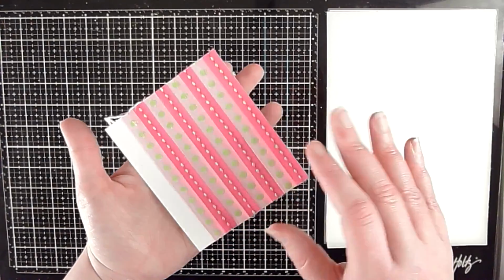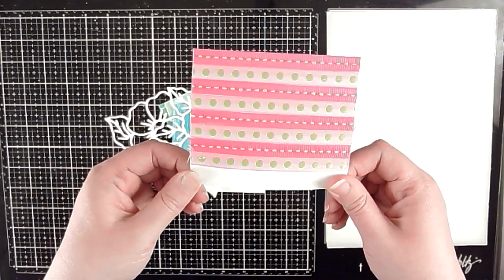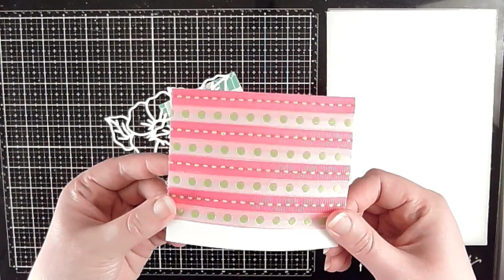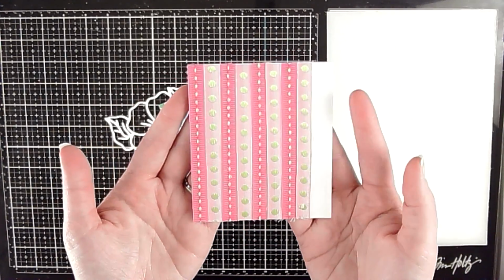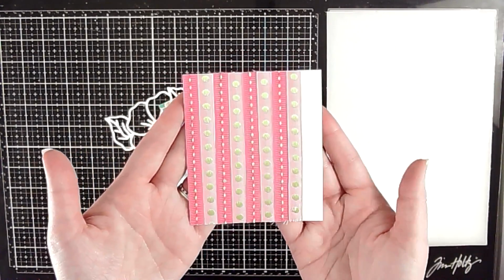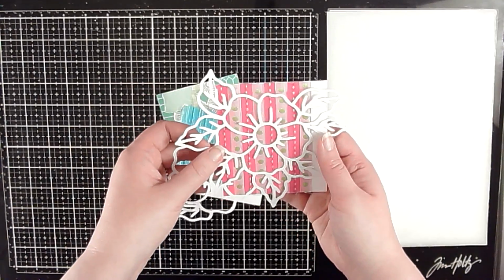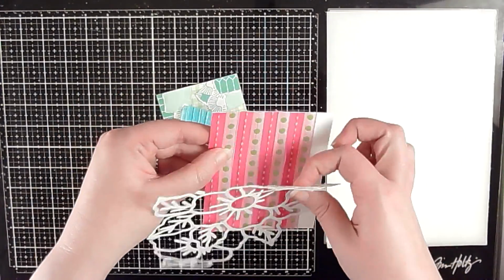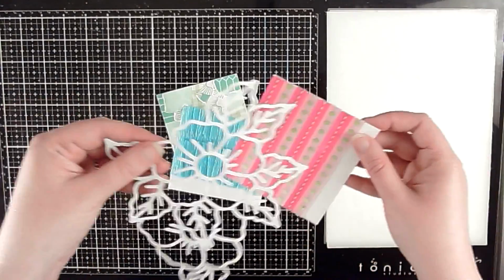And here is an idea for adding some texture. This is just a piece of scrap paper. I went ahead and grabbed some ribbon. Now, would I necessarily use these two together? Maybe. But I just wanted to give an example. So I have just some ribbon here, and I have my cut file. And as you can see, if I put that floral over top, now what I would do is go and trace it and then cut it out and then back it.